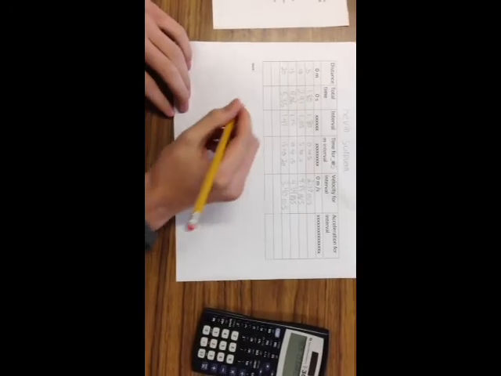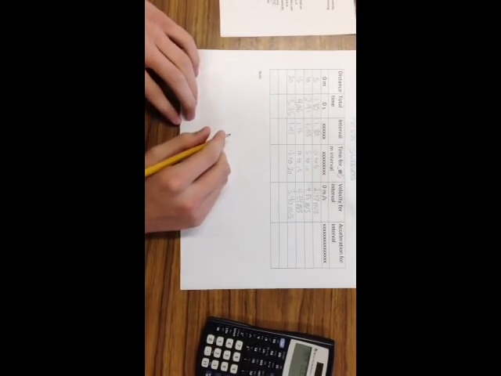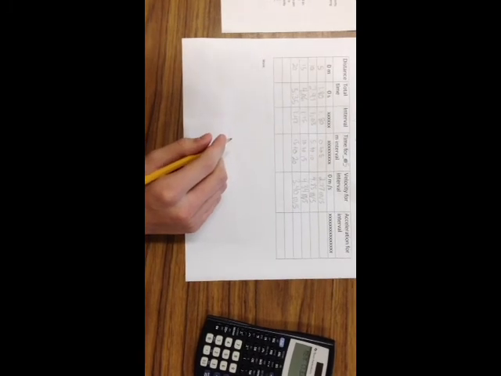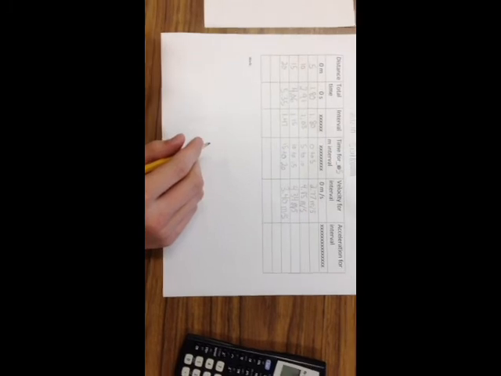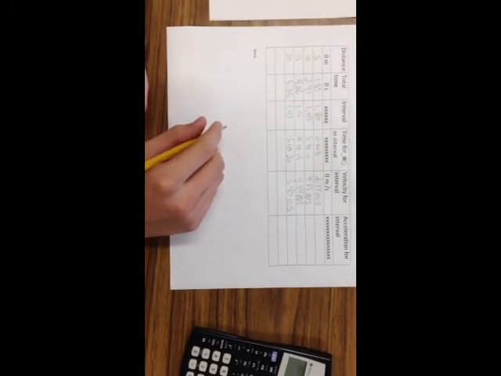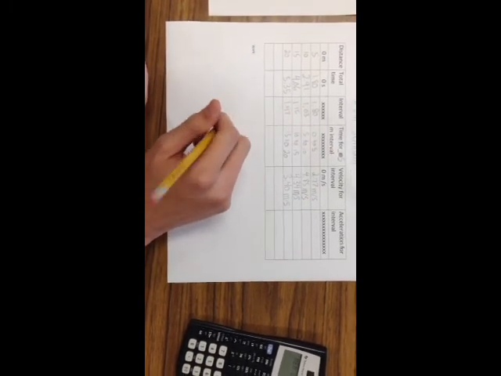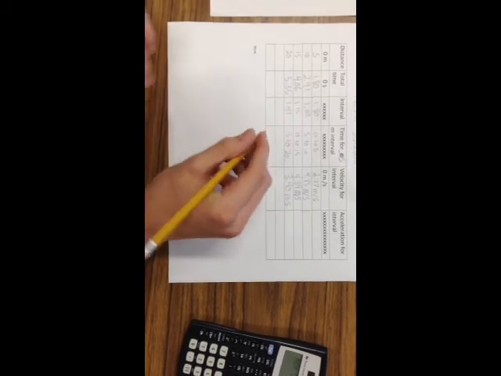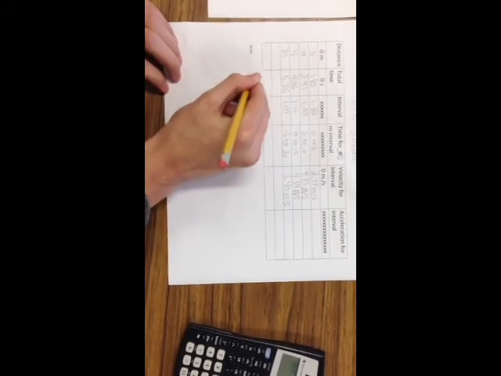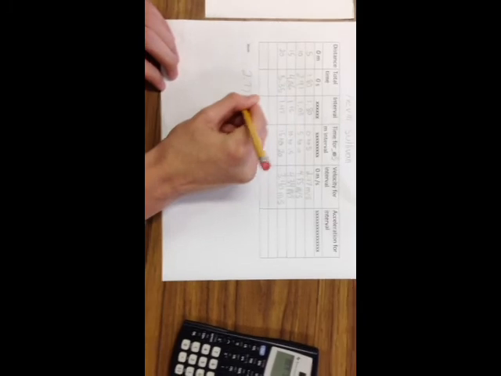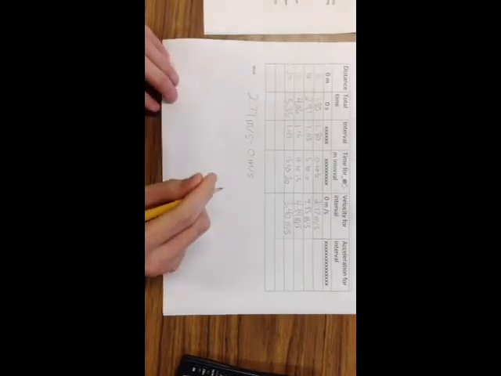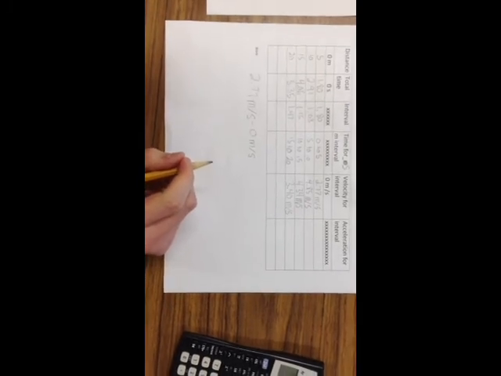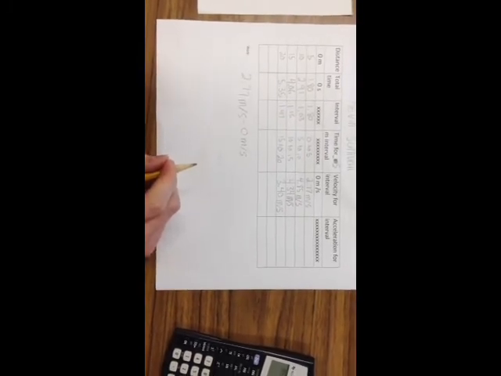For the interval of 0 to 5 meters, Joe had an initial velocity of 0 meters per second and a final velocity of 2.77 meters per second. You have to take the final velocity of 2.77 meters per second and subtract the initial velocity of 0. So the difference in velocity is 2.77 meters per second.